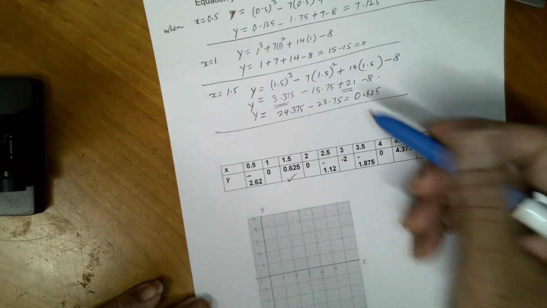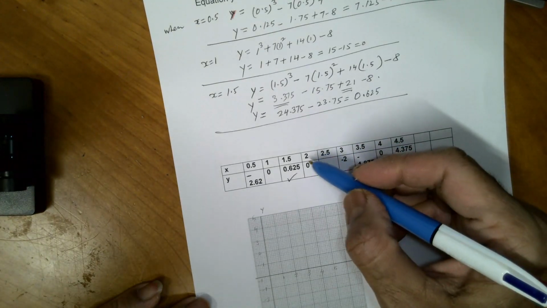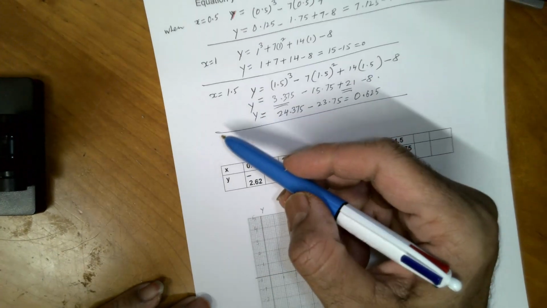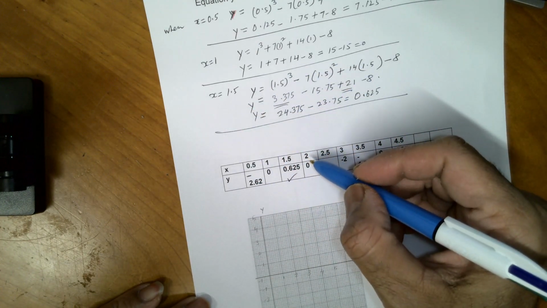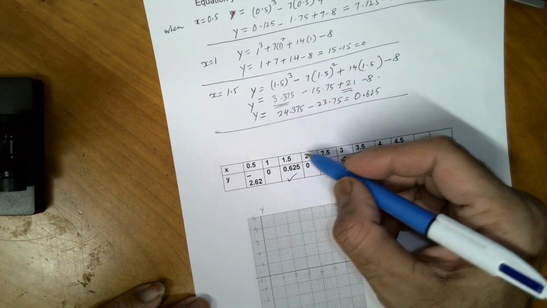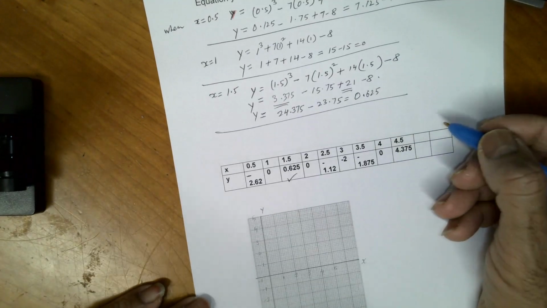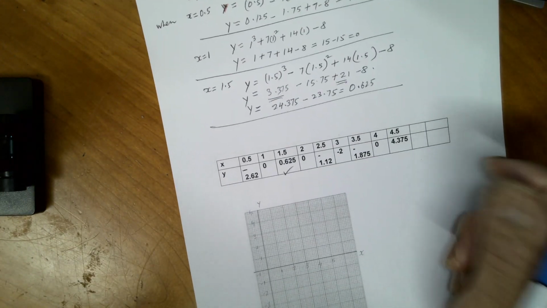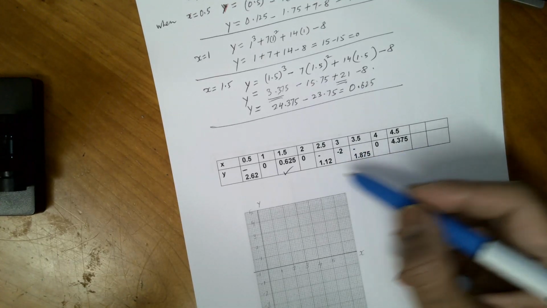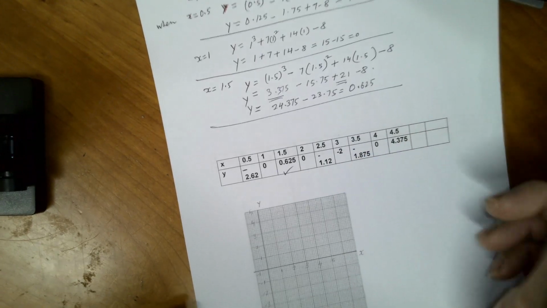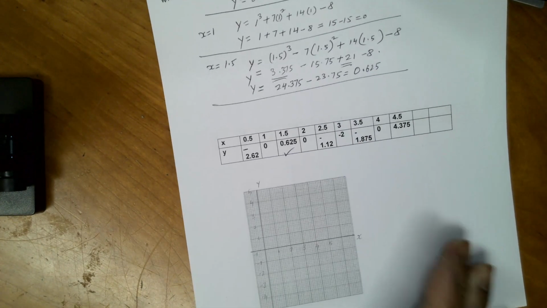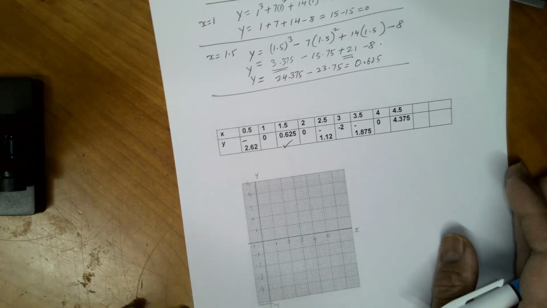Now, I believe you can carry on with the x value and get the y value by inserting the x value as 2, 2.5, 3, 3.5, 4, or 4.5. And this is what you will get. So let's draw this cubic graph.